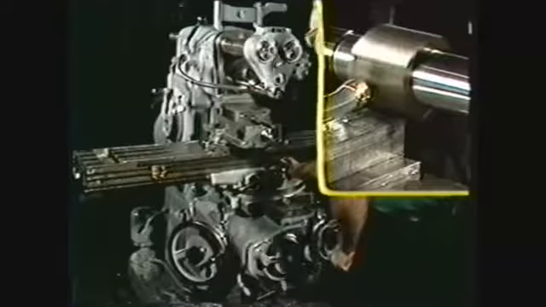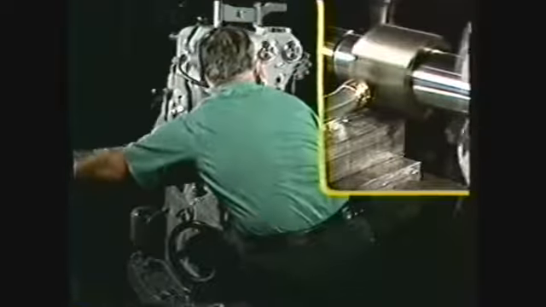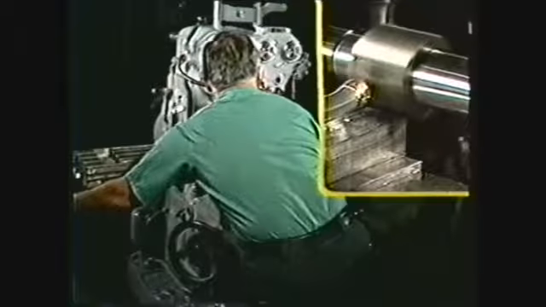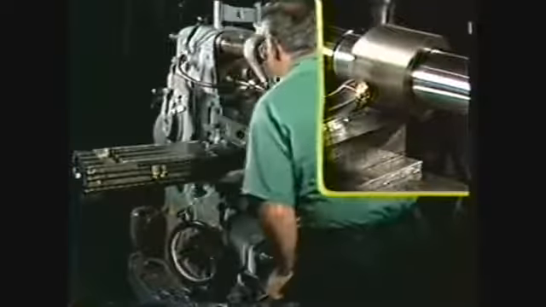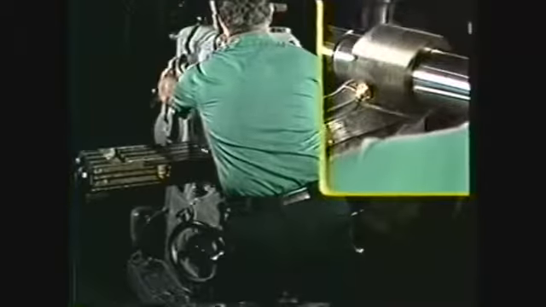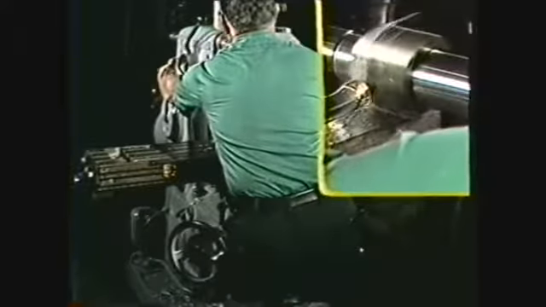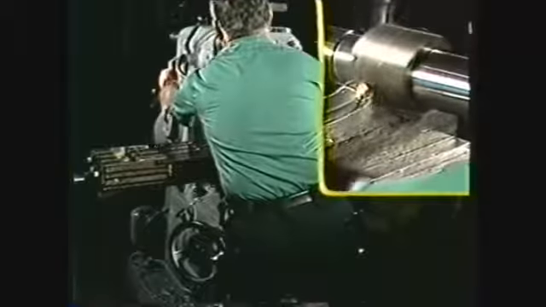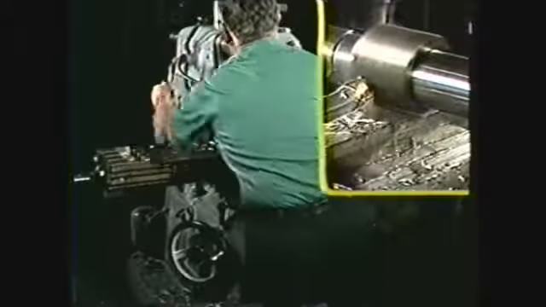Bring the work up to the cutter by hand to a point where it is almost in contact with the cutter. Now engage the feed and turn on the coolant. Direct the flow of coolant so that it will wash away the chips from the cutter and also keep the workpiece cool during the cutting operation.